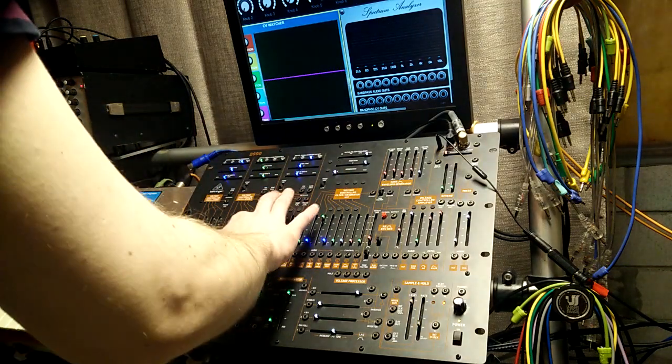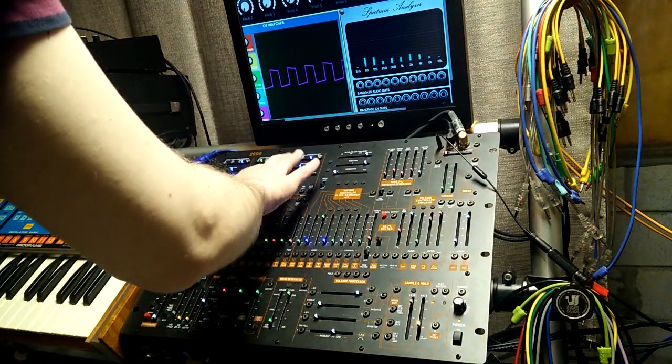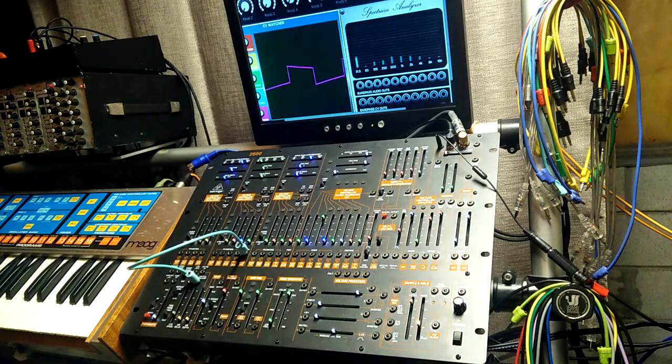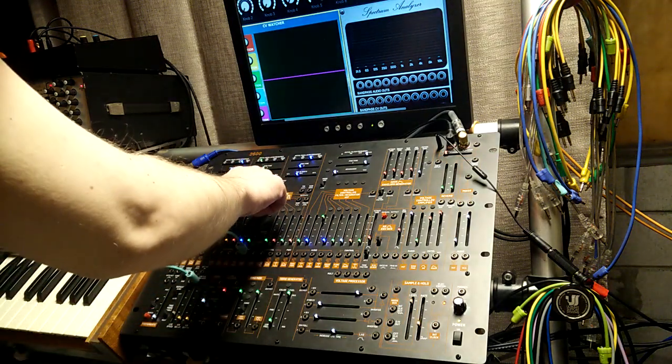If you have the pulse width right in the middle, you get more bass.